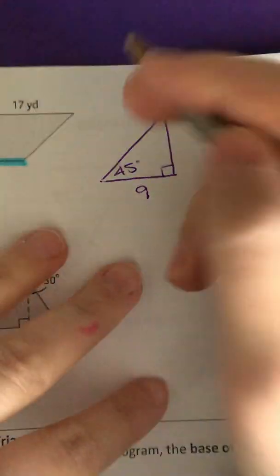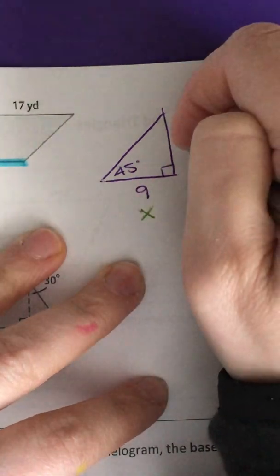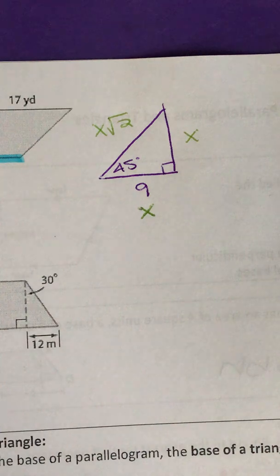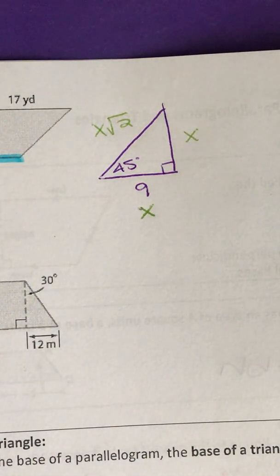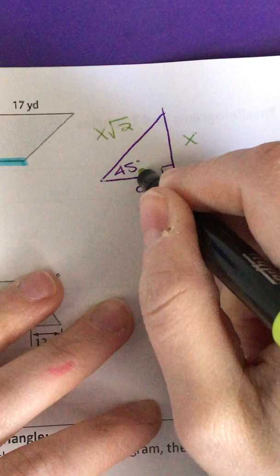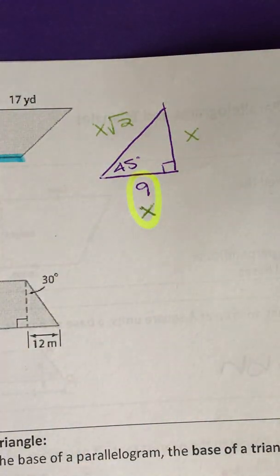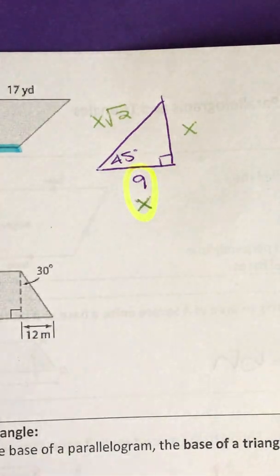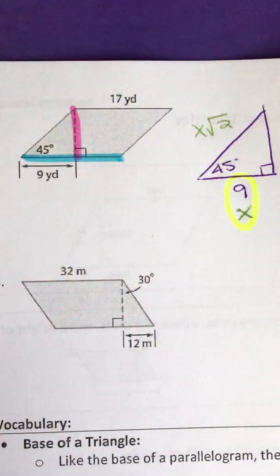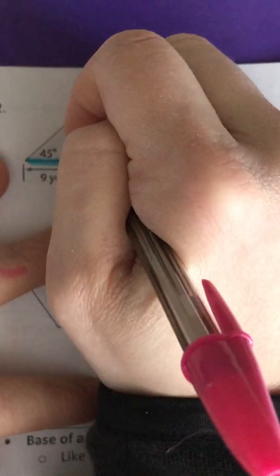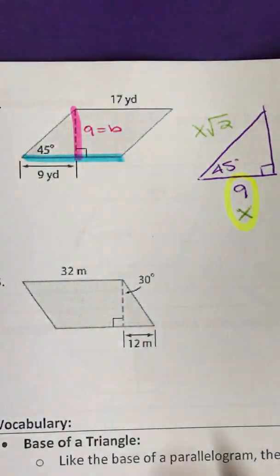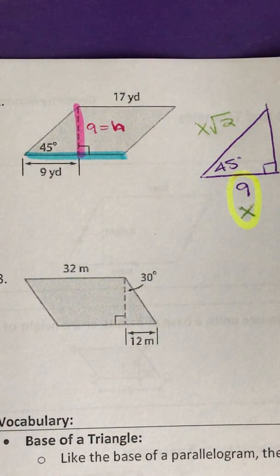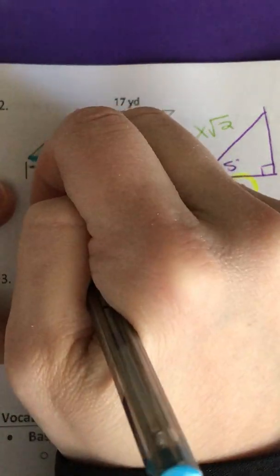So if you remember again, it's x, x, x root 2. We know that x equals 9. So I don't really need to know x root 2. I just need to know that my height is also going to be 9. Oops, I wrote B. I meant H. My height is 9. My base is 17.